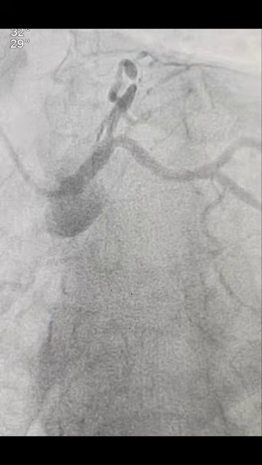This was a 56-year-old male patient who presented to the emergency department with typical chest pain. On ECG, there was ST elevation in V1 to V4 with RWMA in the LAD territory on echo. Then after all clearances, the patient was taken for the angiogram.